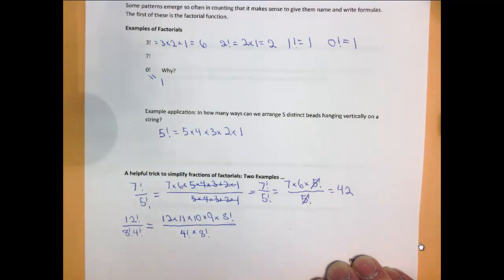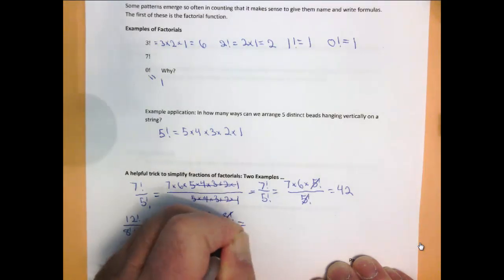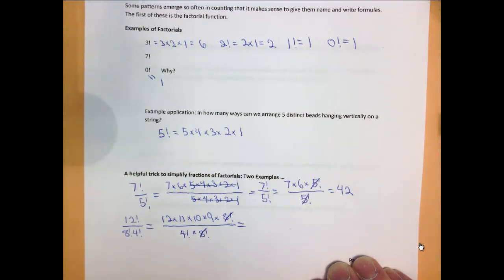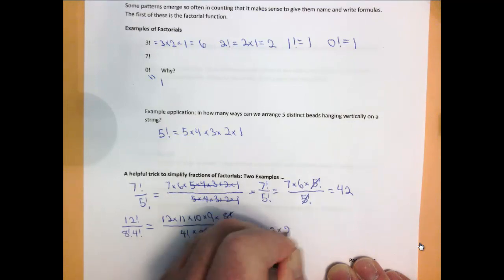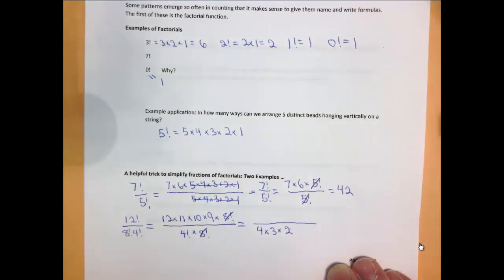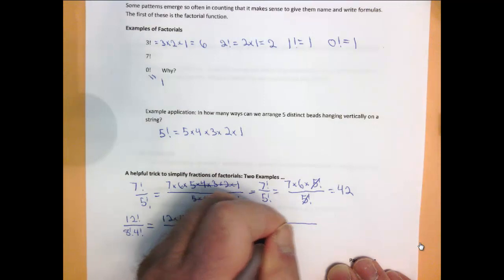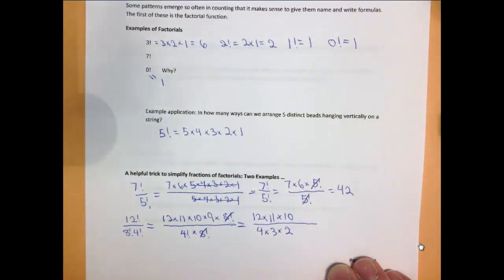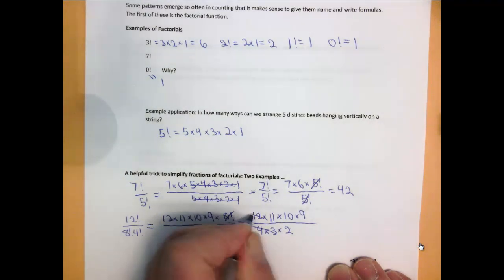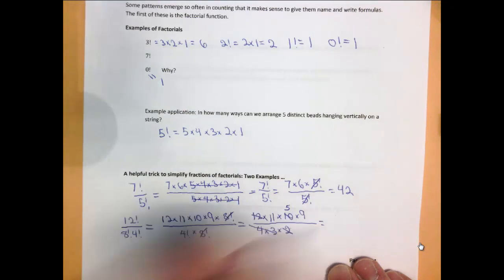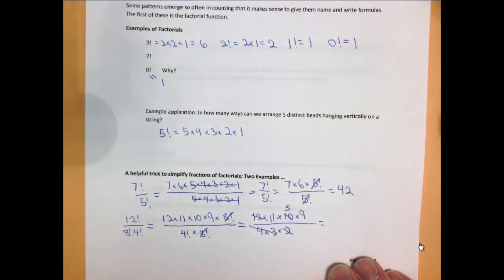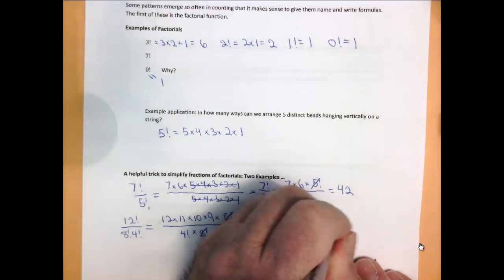We can see at this point that the 8 factorials cancel out, and what remains on the bottom is 4 factorial, 4 times 3 times 2, the times 1 we can skip, and we have factors of 12, 11, 10, and 9 in the numerator. 3 times 4 is 12. Those will cancel. 2 goes into 10 5 times, and therefore we have 11 times 5 times 9 for this ratio. That number is 495.